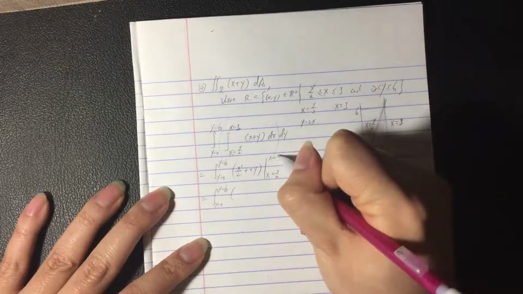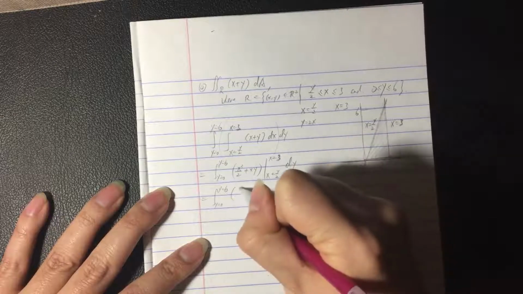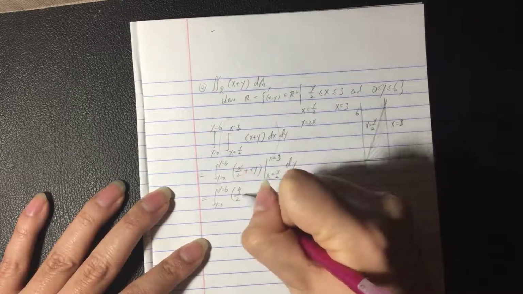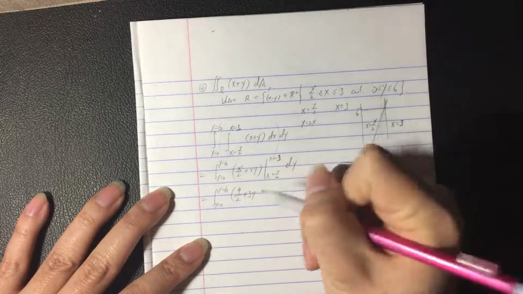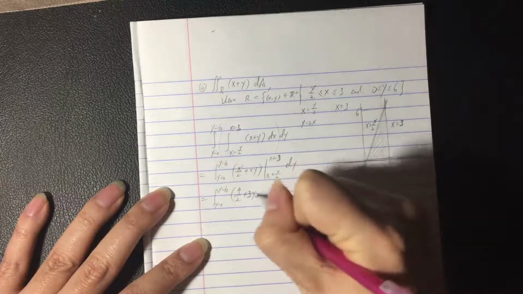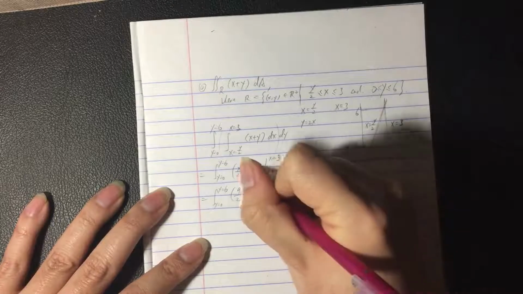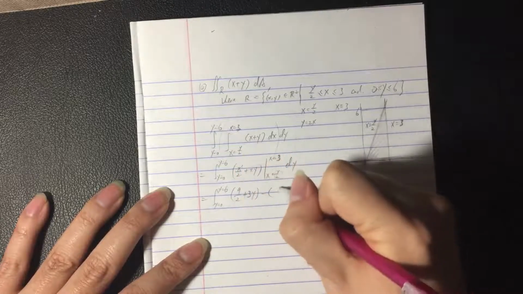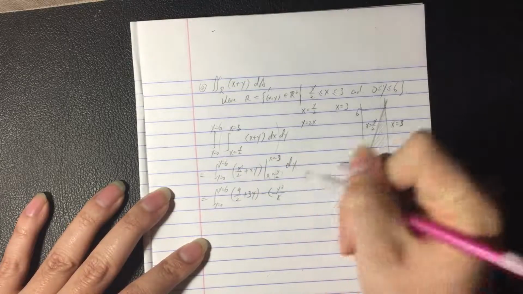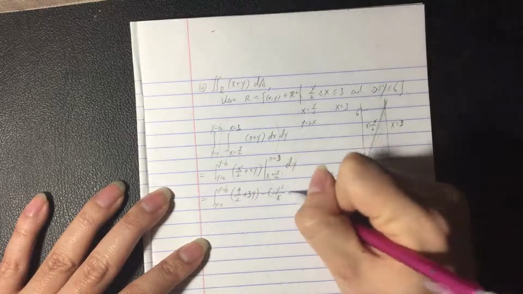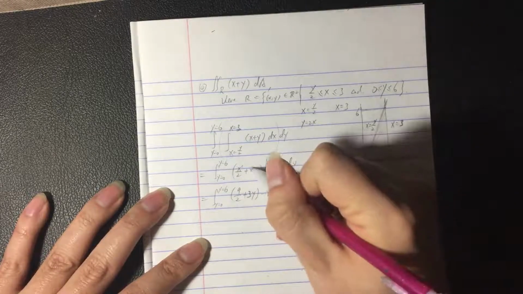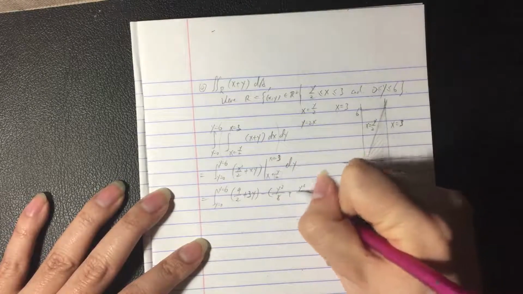If I substitute 3, I have 9 over 2 plus 3y. If I substitute y over 2, I have y over 2 squared over 2, which is y squared over 8. If I substitute y over 2 here for x, I have y squared over 2.